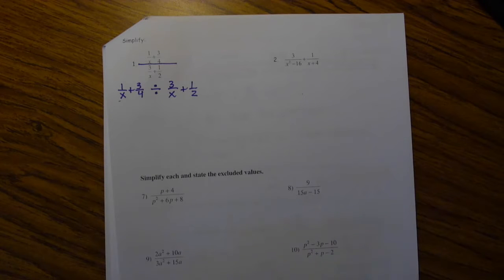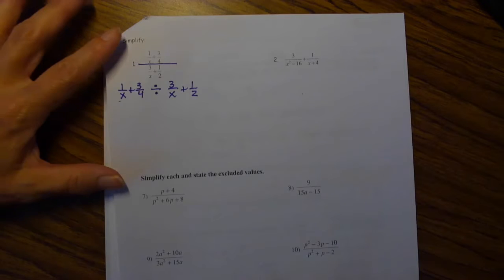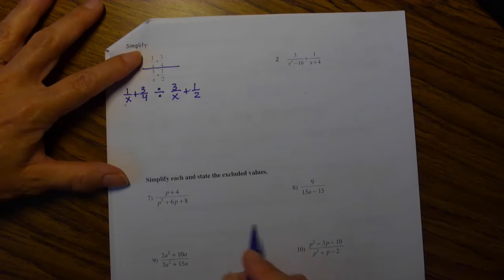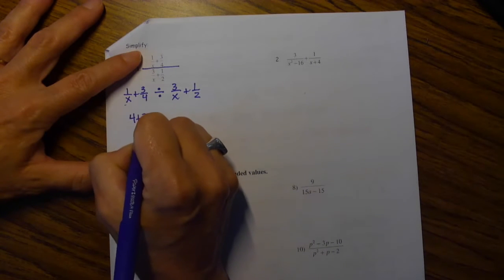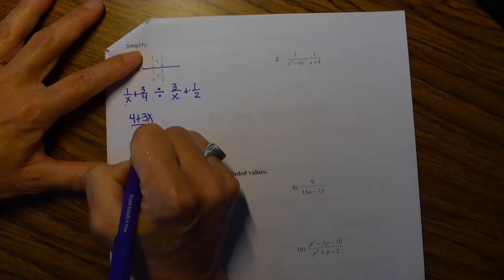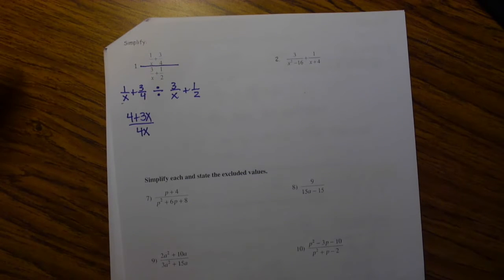So what do you get when you add 1/x plus 3/4? Well, you get 4 plus 3x over 4x. Does everyone know how I got that so fast? Can you do that? No. Okay, so let's go back and look at that.